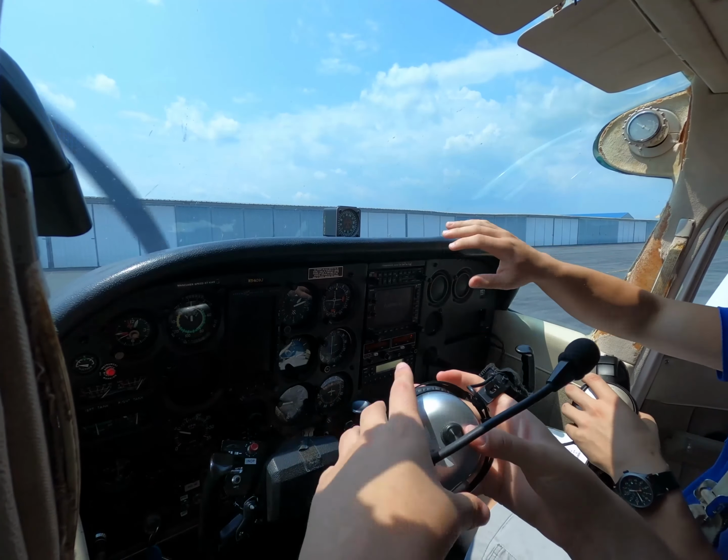Observation 1643 Zulu weather. Wind 080 at 4, visibility 10, 4,500 scattered, temperature 29 Celsius, dew point 17, altimeter 3013. Remarks: density altitude issue.